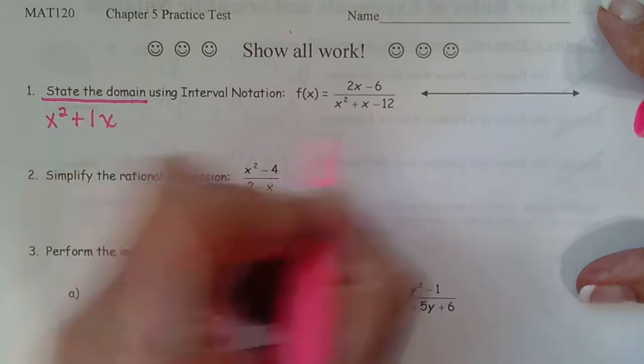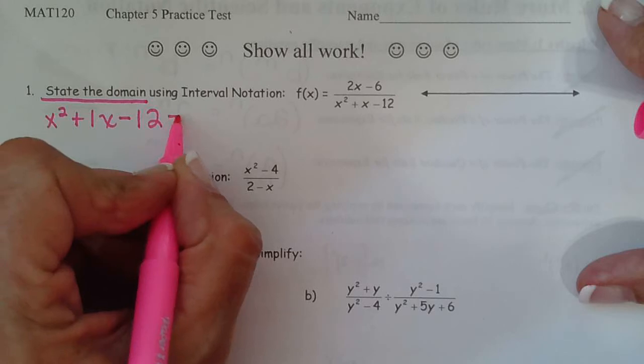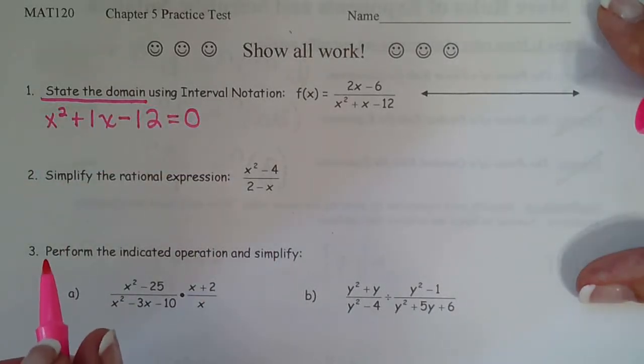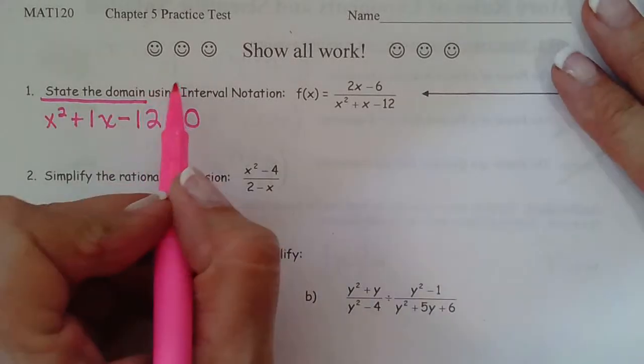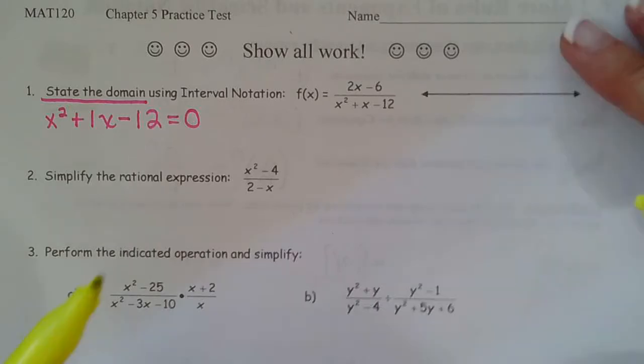I'm going to put my 1 in, so I have that coefficient, and find out what values make it 0. Then I'm going to exclude those values and use my interval notation, because it does say interval notation, so that's something you want to have highlighted.